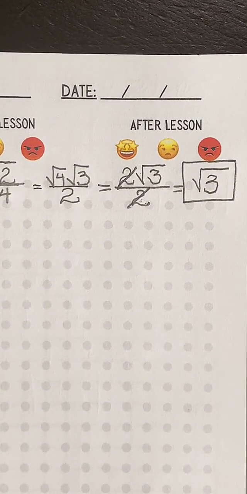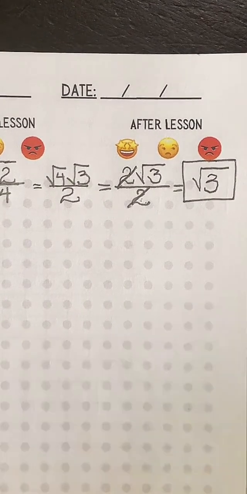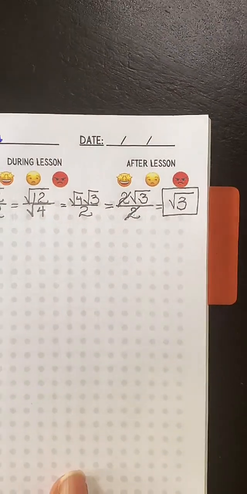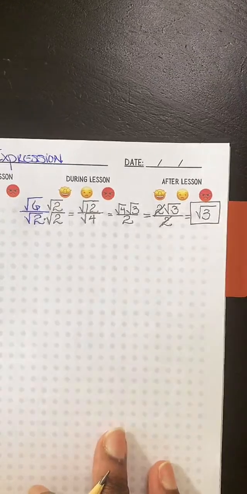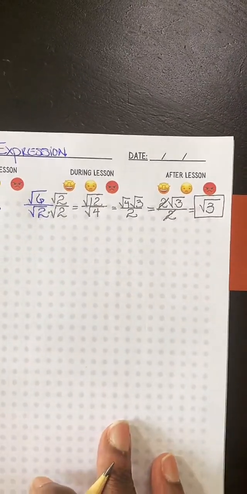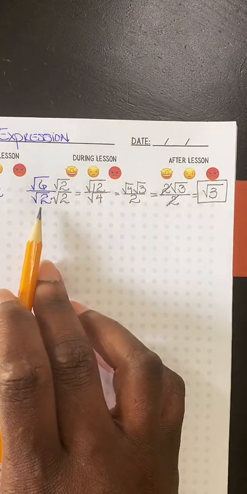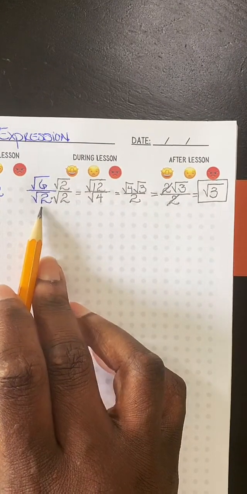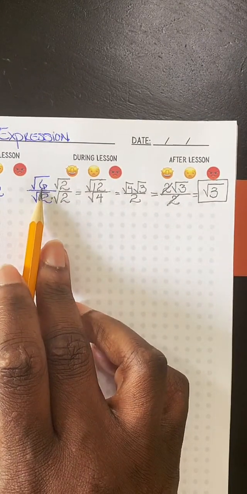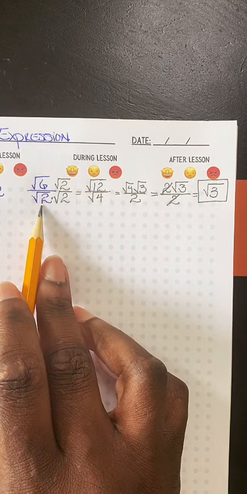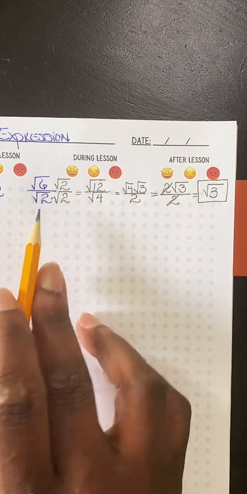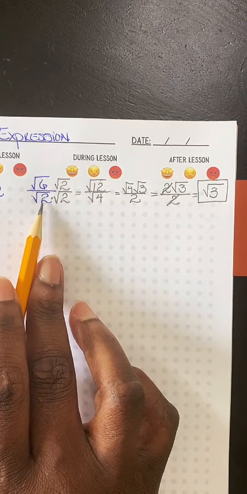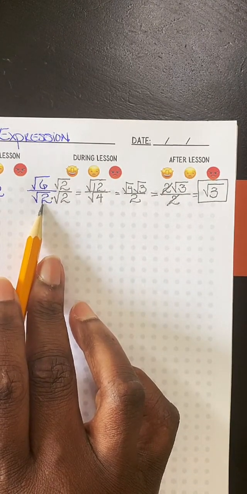Okay. So if I unzoom just a bit, when I look at my original, the problem was square root of 6, that's not a perfect square root. Square root of 2, that's not a perfect square root. So I had to get rid of this radical in the denominator.